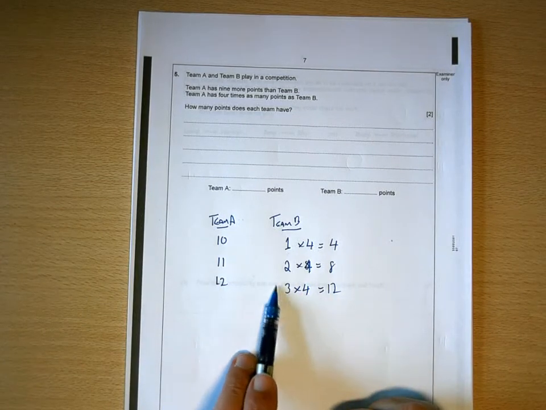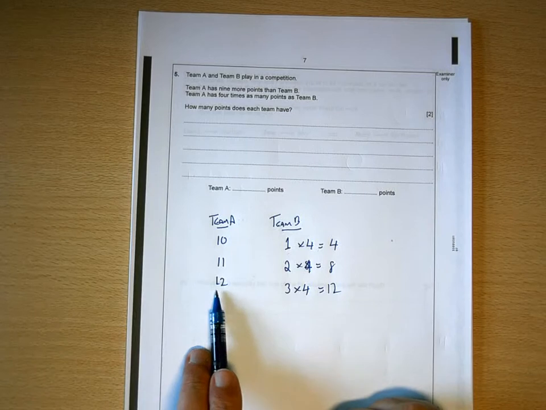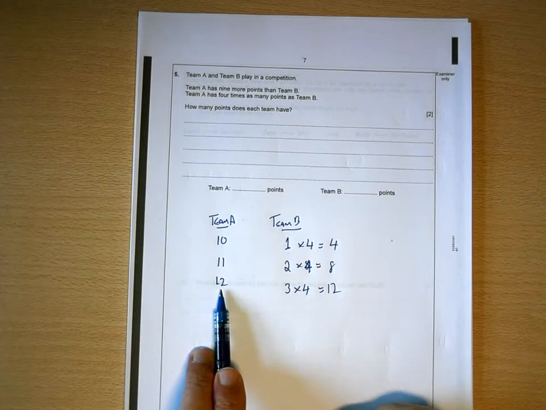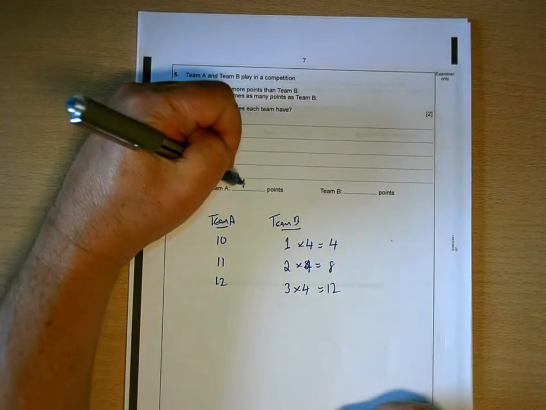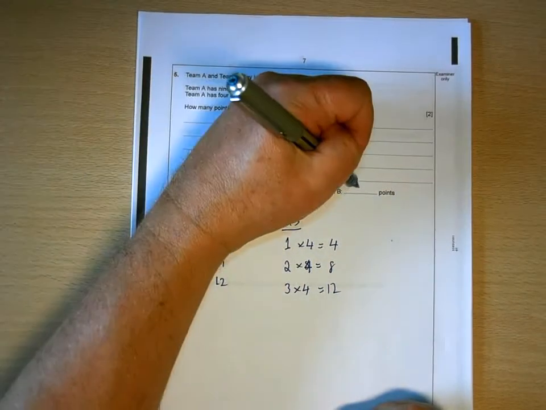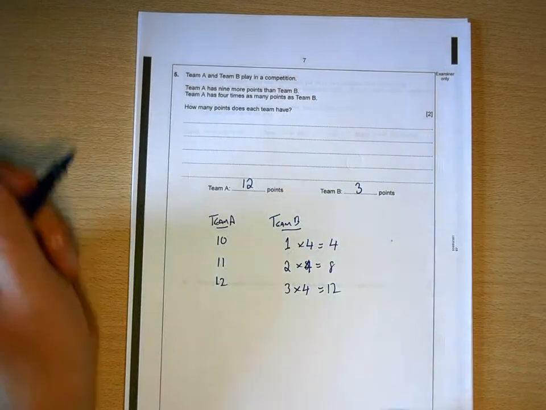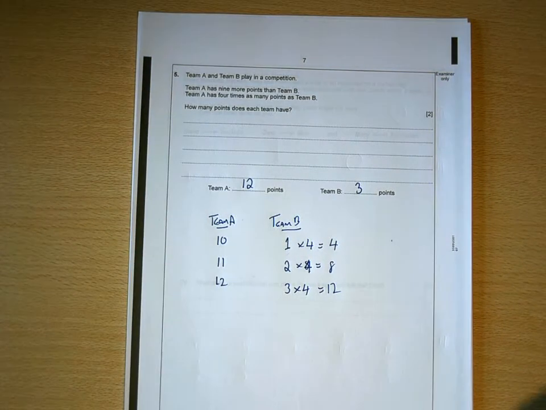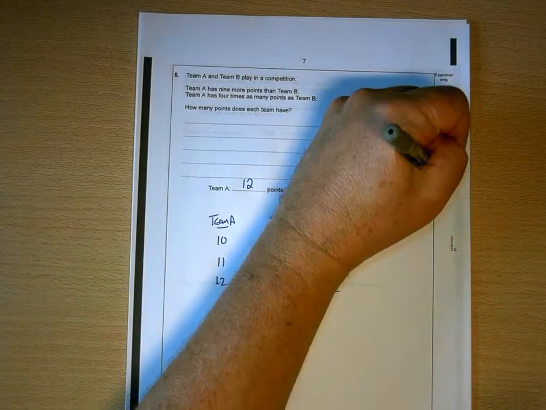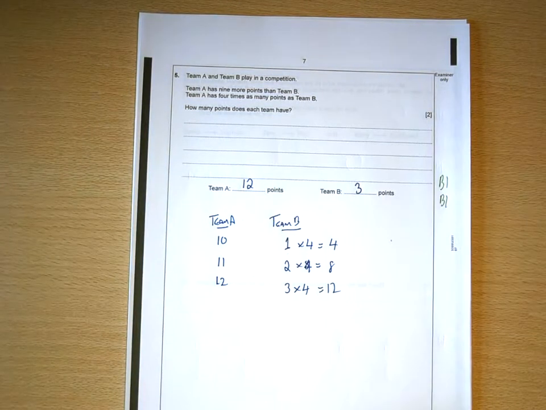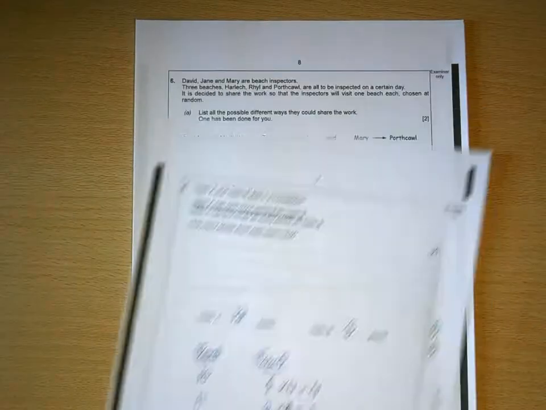So if Team B has got 3, Team A has got 9 points more, and 4 times as many. So Team A has got 12 and Team B has got 3. And for that there are 2 marks, one for each of your answers.